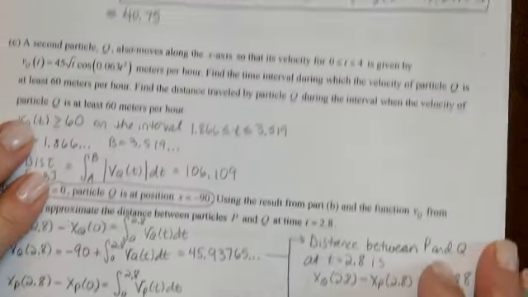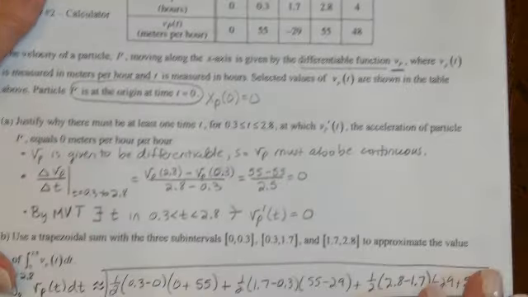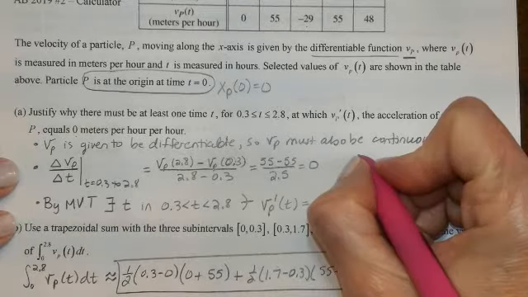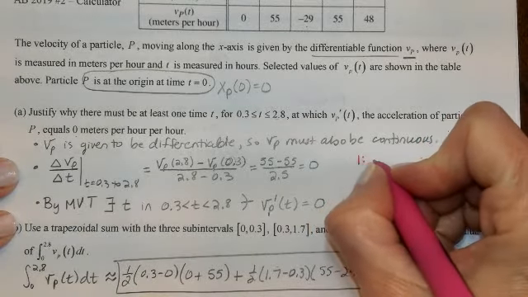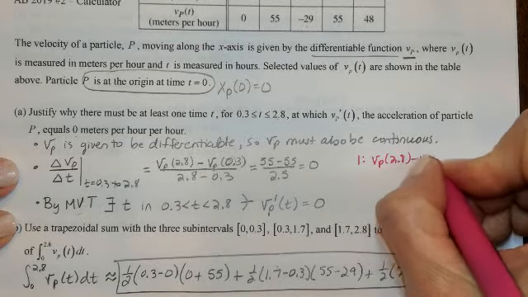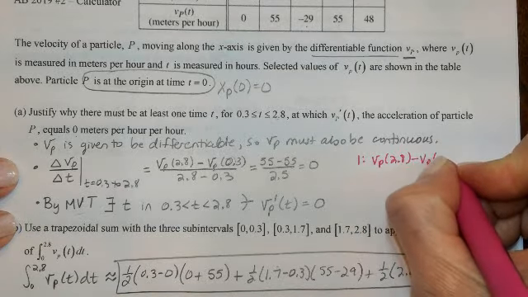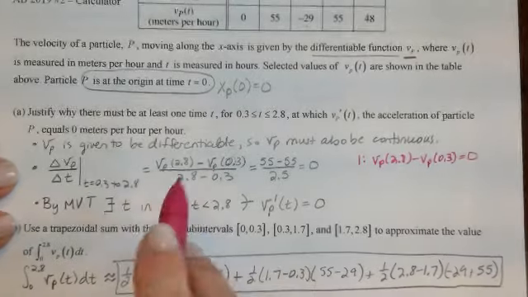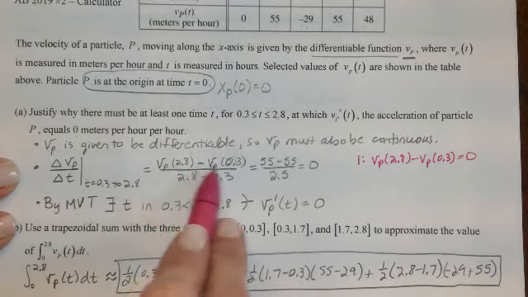Let's take a look at how they scored this. For part A, that was the MVT problem, they awarded 1 point for V sub P at 2.8 minus V sub P at 0.3 is equal to 0. That was our numerator of that step.